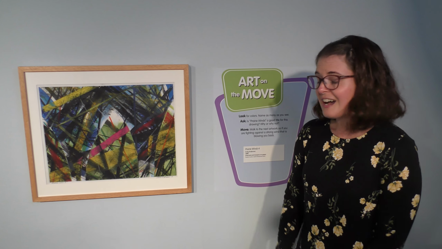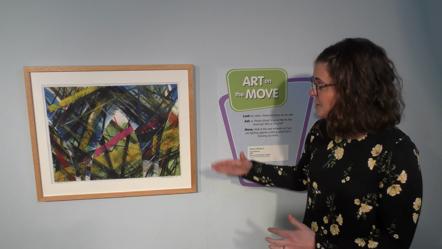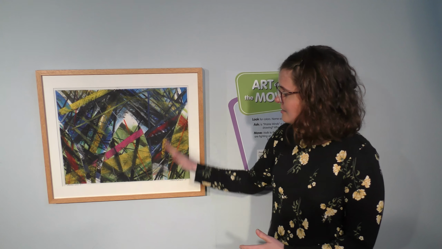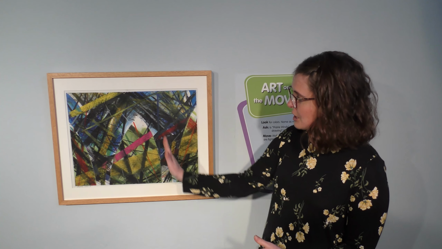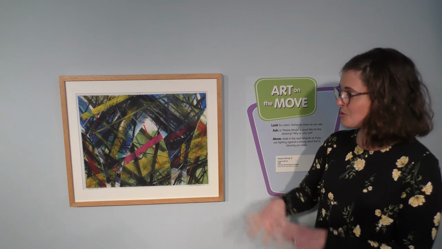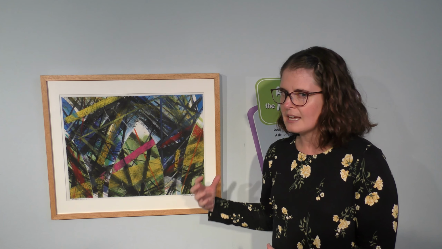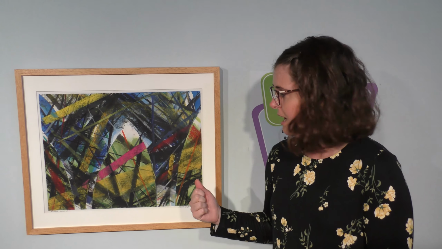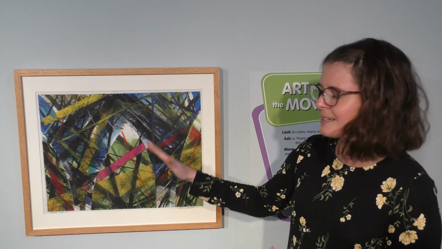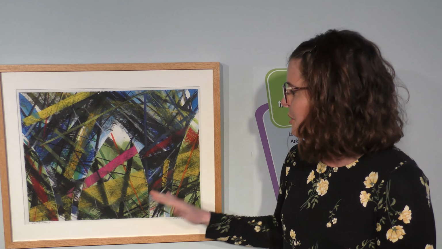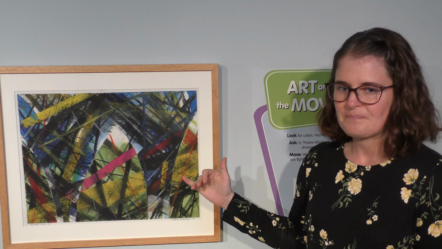All right, I see movement in this painting because of the diagonal lines, right? Not a lot of vertical or horizontal lines. So there's a lot of energy here. I also see a lot of yellows and reds and pink, which are energetic colors. And even the green is a light yellowish green. So I see a lot of energy here.